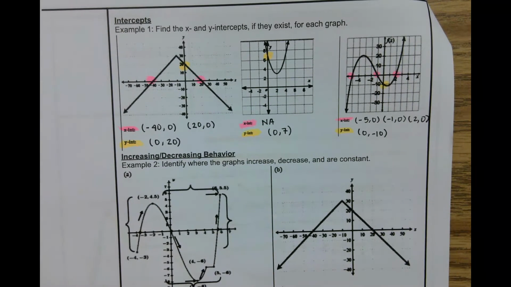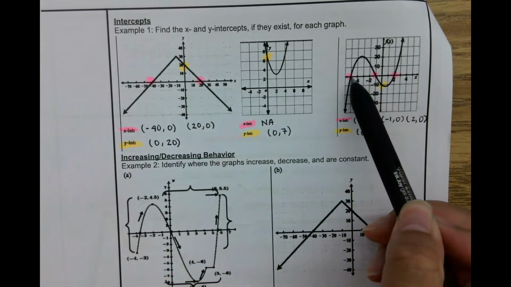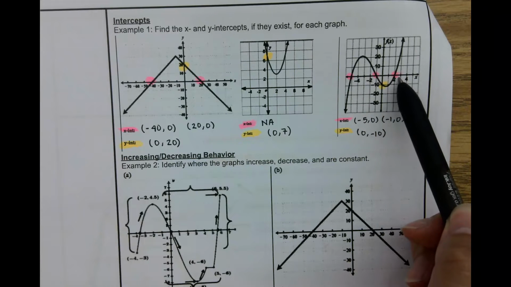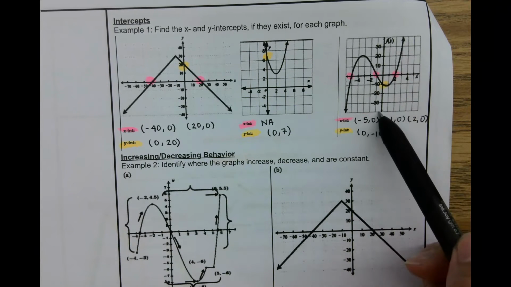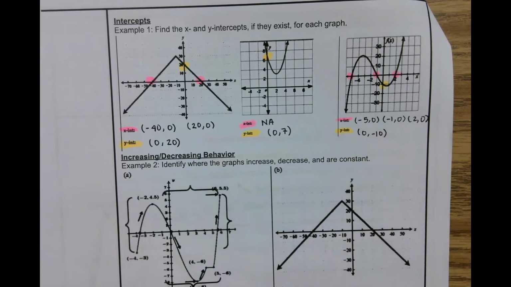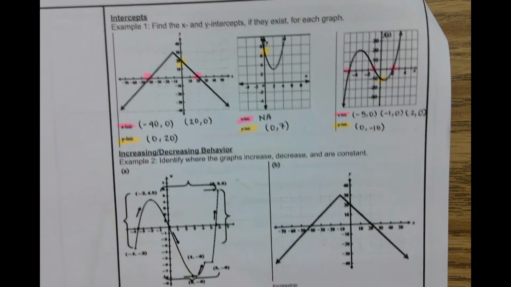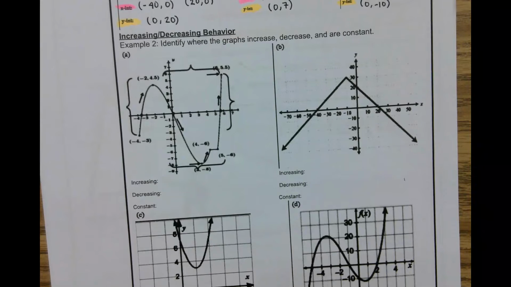So this is what you should have gotten. The x-intercepts are (-5, 0), (-1, 0), and (2, 0). And the y-intercept, where it crosses the y-axis, is here at (0, -10). Okay. So next, let's talk about increasing and decreasing behavior.